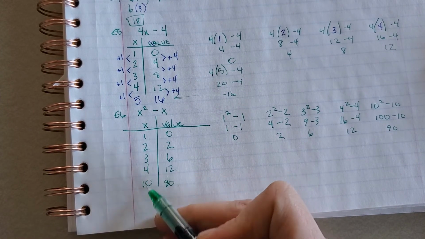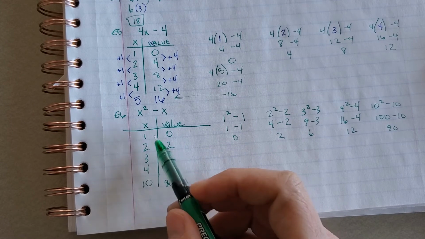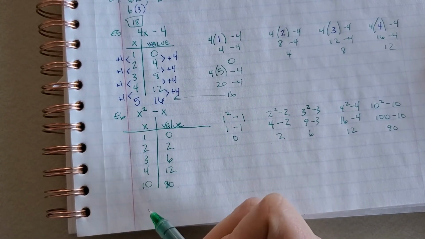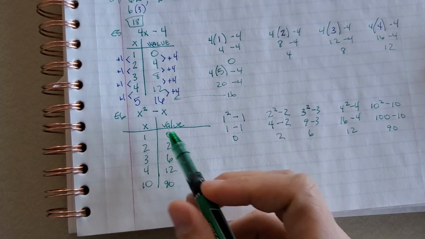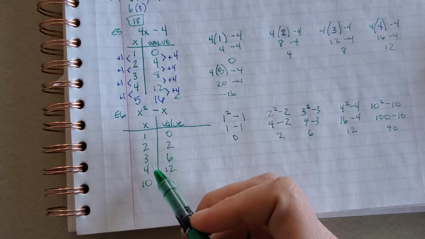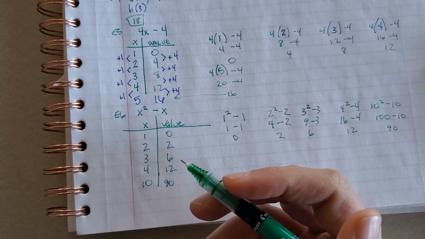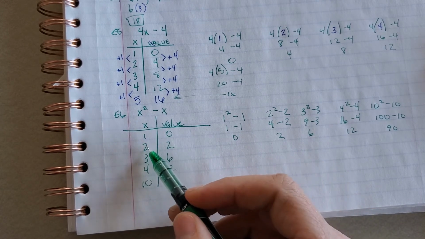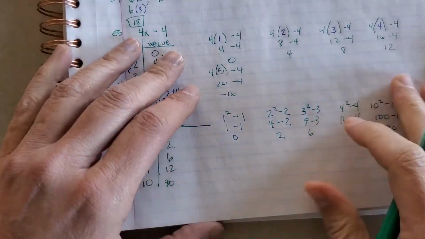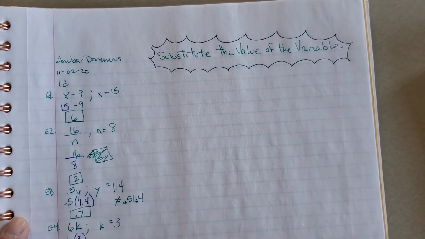Okay, so we made a chart. The value of the variable over here won't always be x. It could have been q, or it could have been z. And then the value of the expression after we substitute the value of the variable. And how did I know to do 1, 2, 3, 4? I just made them up. But a lot of times your book will tell you what to put there. Okay? I know I said one last one, but I mean this will be the last one.